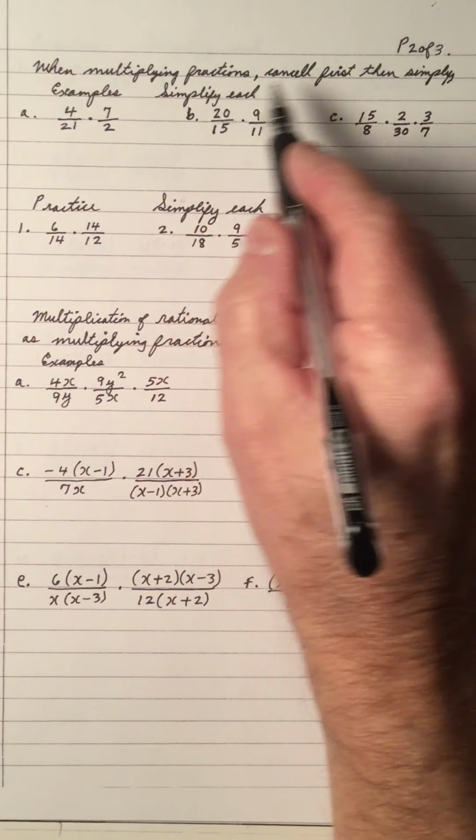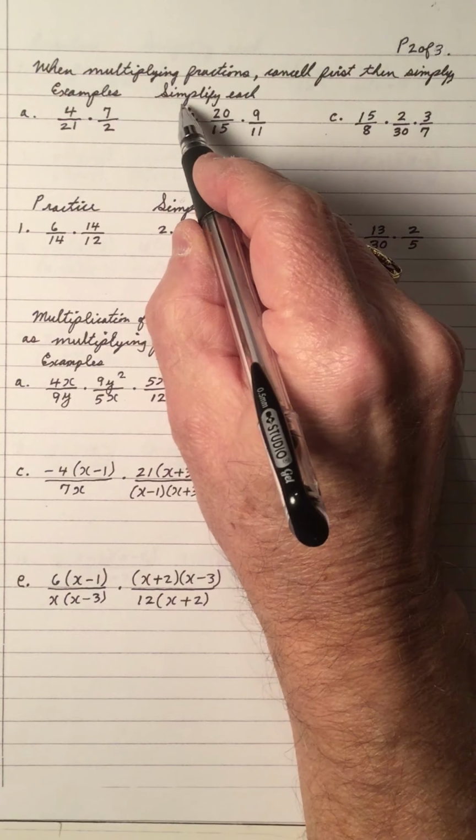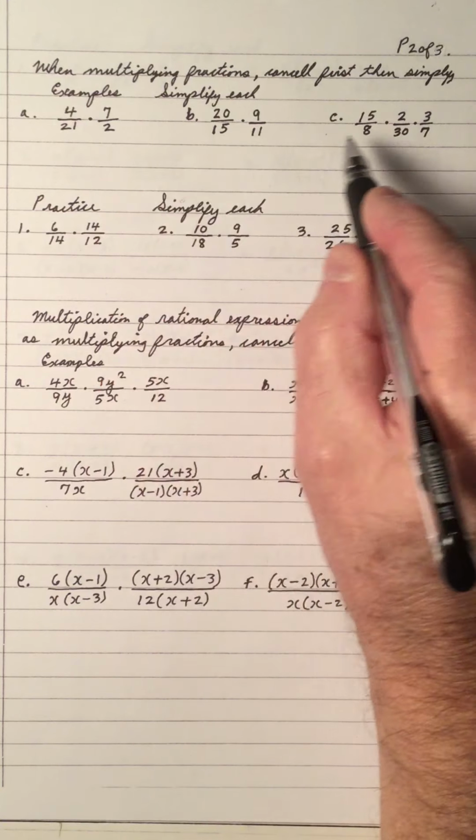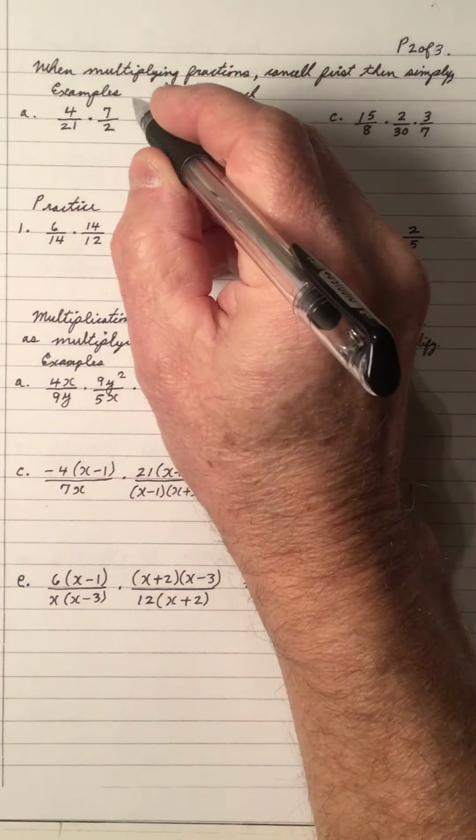When multiplying fractions, cancel first, then simplify. And I'll do that by working out some of these. Simplify each. So what we're going to do is cancel.